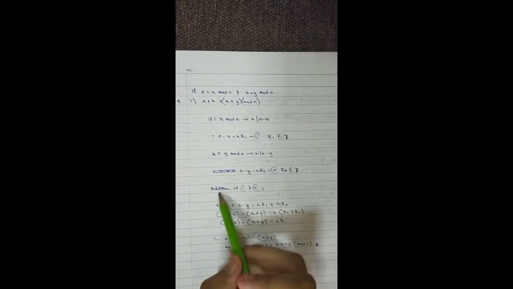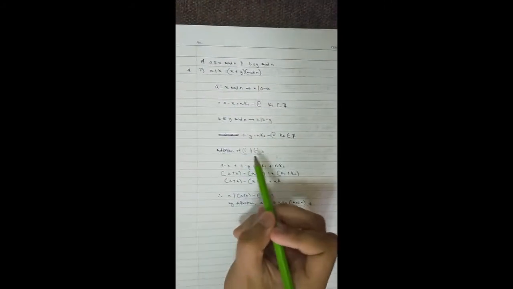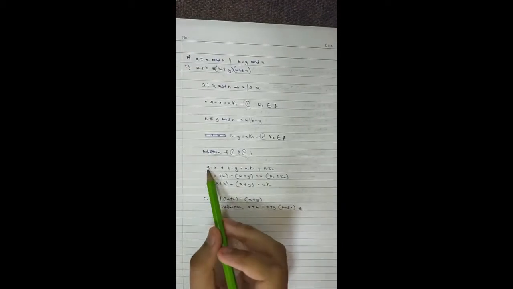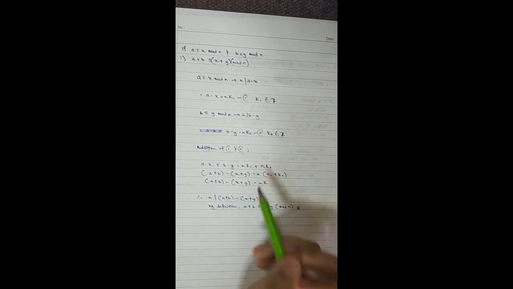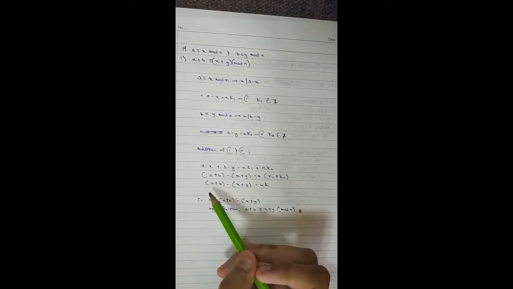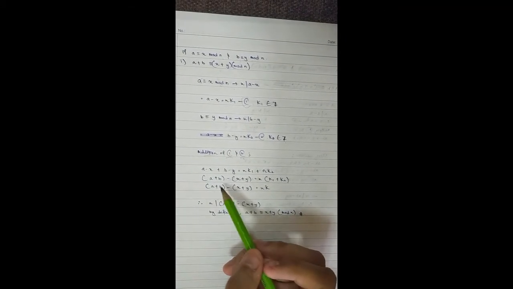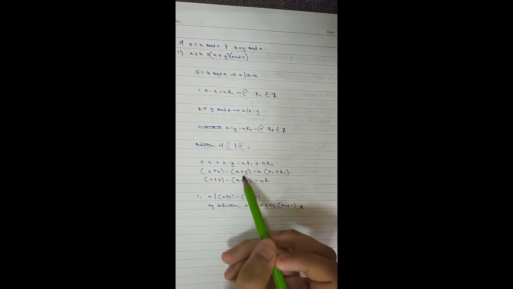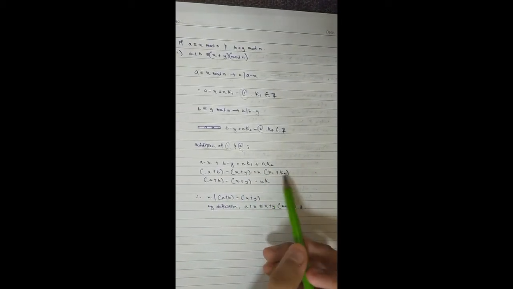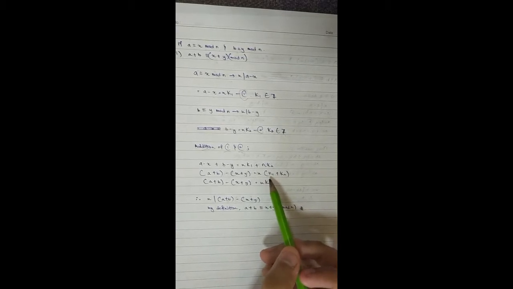By adding statements 1 and 2, we get A minus X plus B minus Y equals N K1 plus N K2. So we separate A and B: A plus B minus X plus Y equals N, and we factorize it, which is N times K1 plus K2.